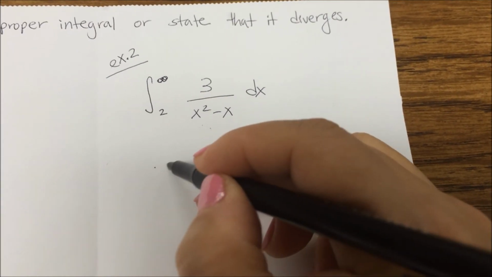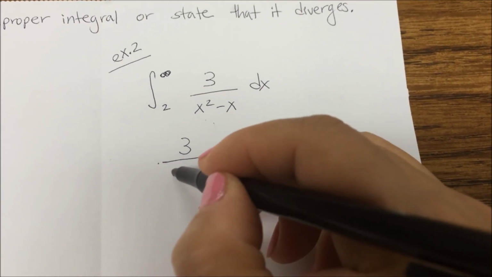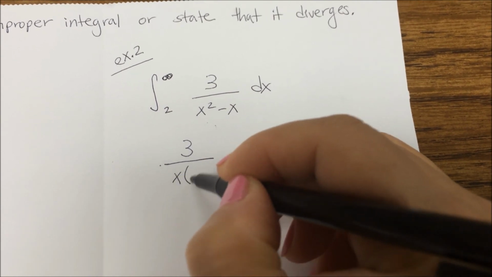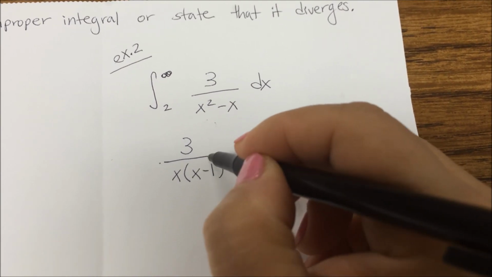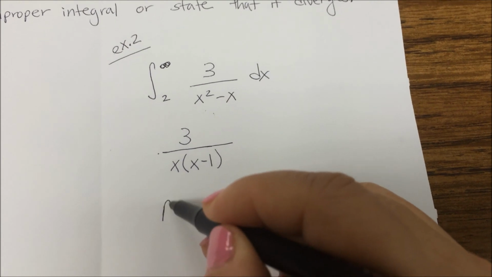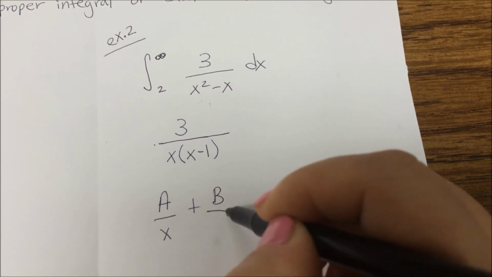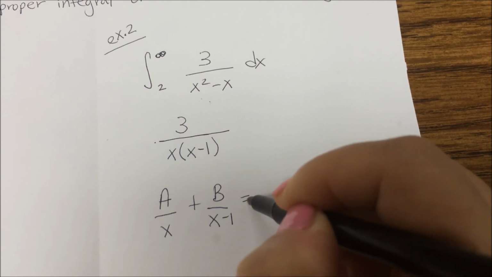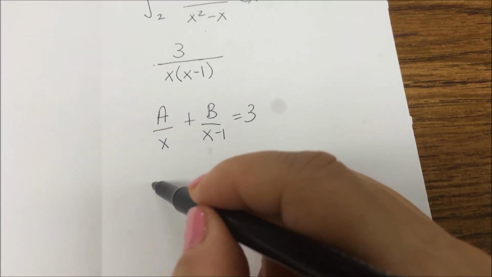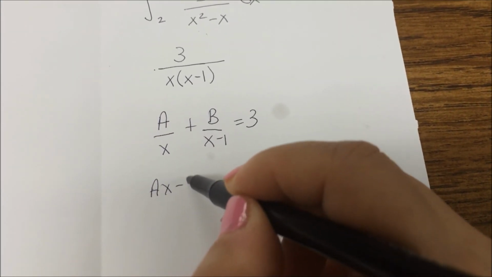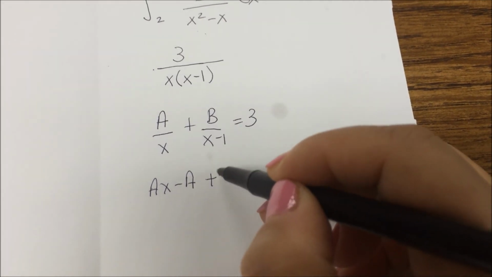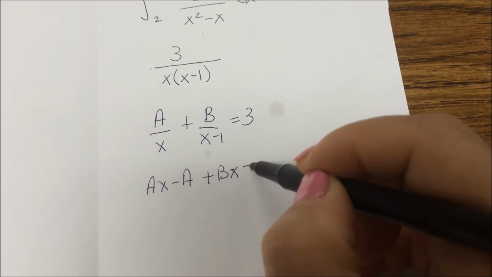So if I take the denominator and separate it, it's going to be something like x. If I could factor out an x, x minus 1, right? So then from there, I'm going to have to split it up. A over x plus b over x minus 1 is equal to 3. We cross multiply. You get ax minus a plus bx is equal to 3.